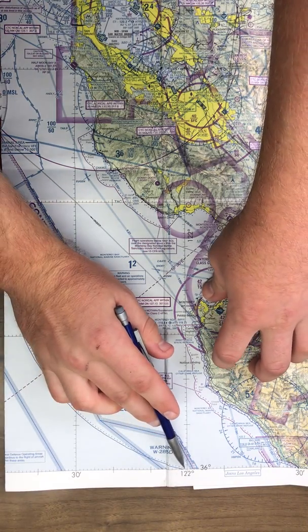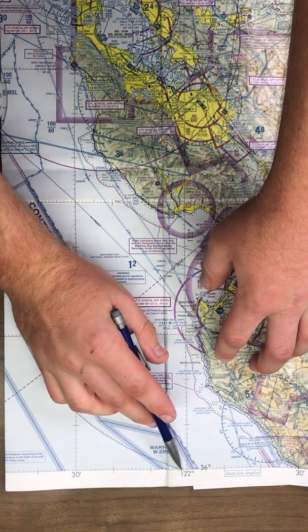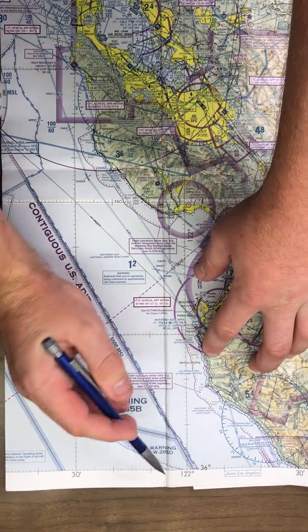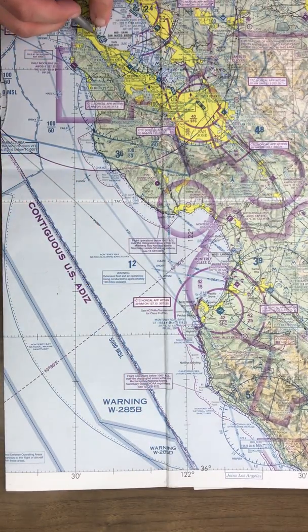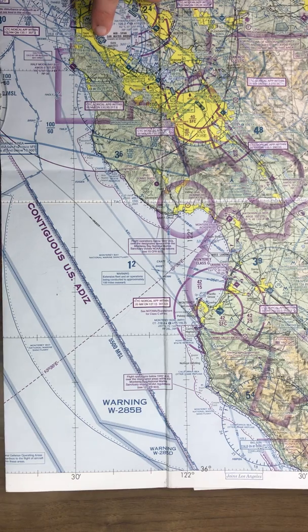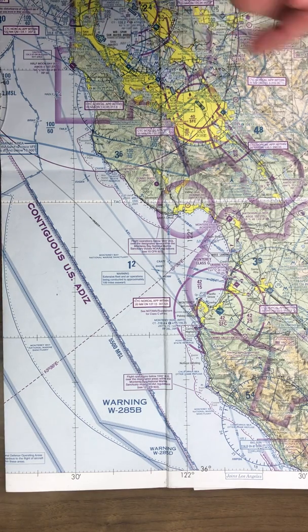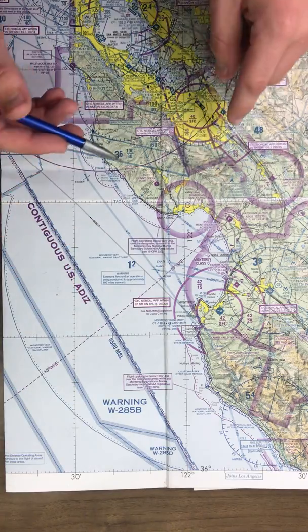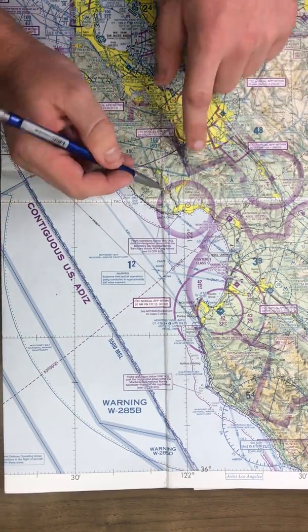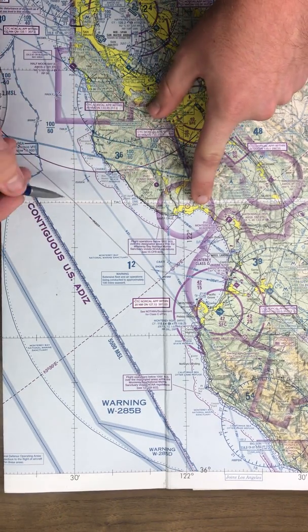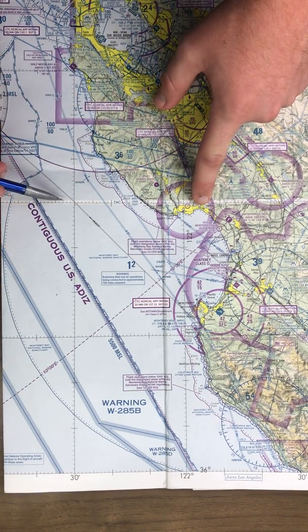So for our longitude, it's going to be 122, and then we're going to count up. San Francisco is going to be about 25 ticks. And then for our latitude, we're going to start at 37. We're going to count how many ticks up it is from there.